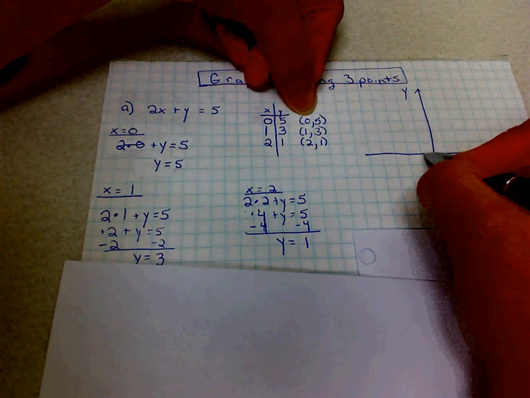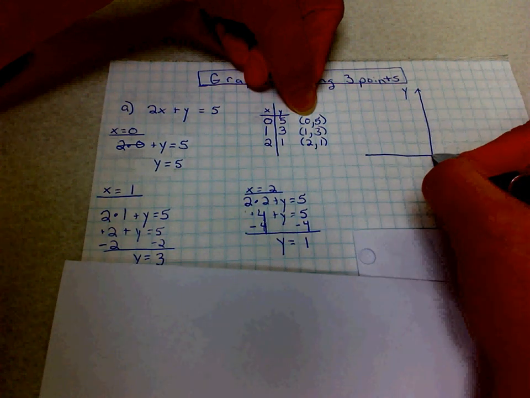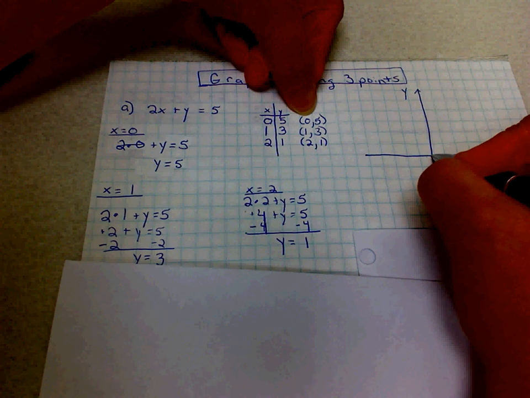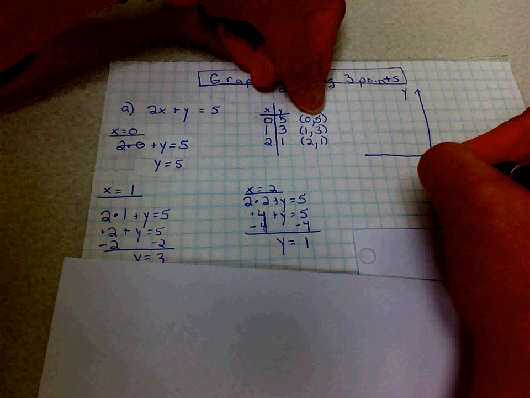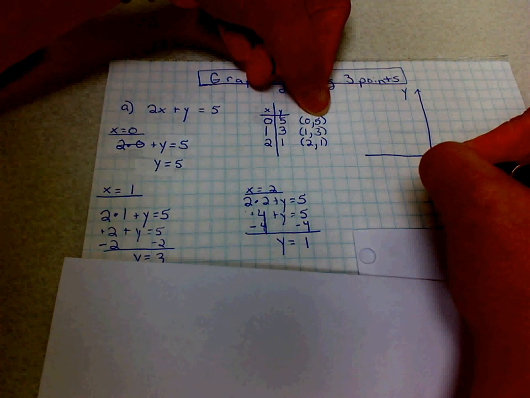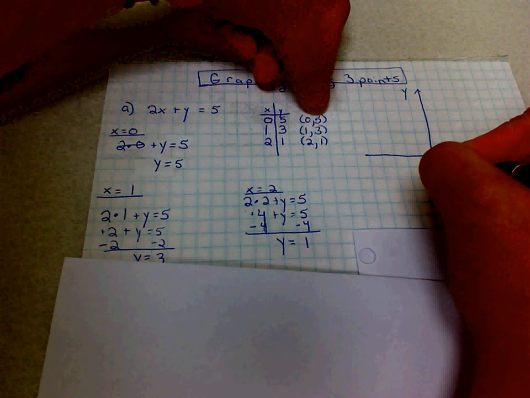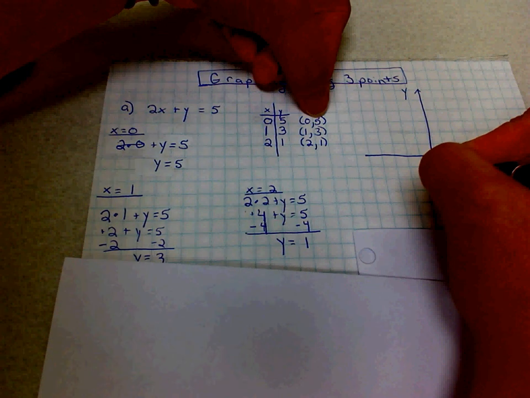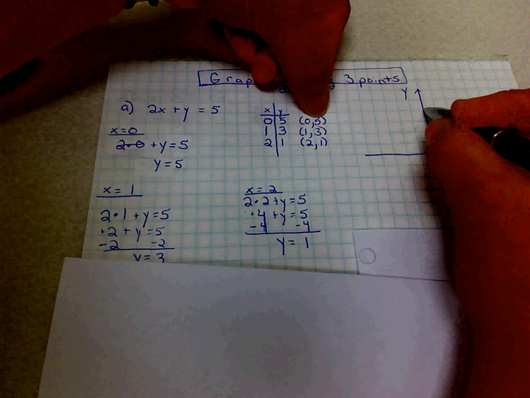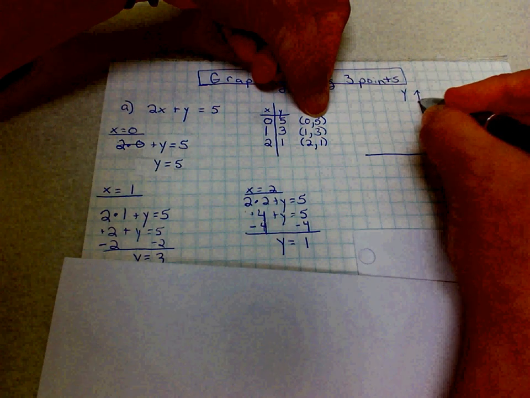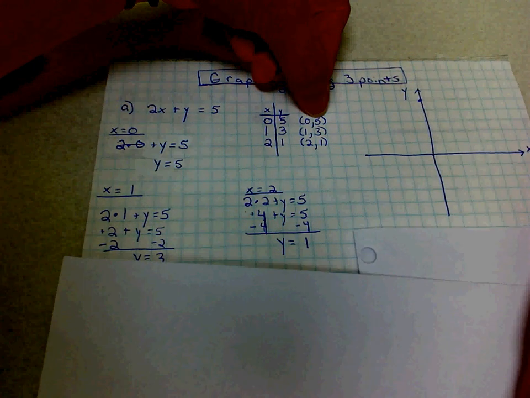If I go to the left, x is negative. So for x to be 0, we have to stay on the y-axis. So then for our second value, y is positive 5. So we go up 1, 2, 3, 4, 5. And this is our first point that we graph.